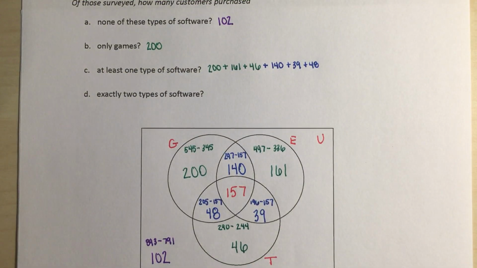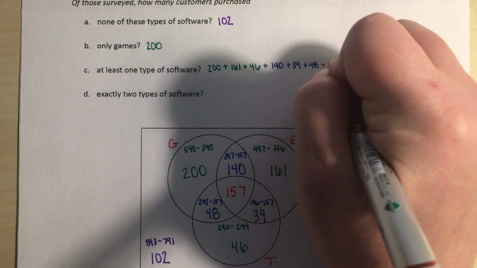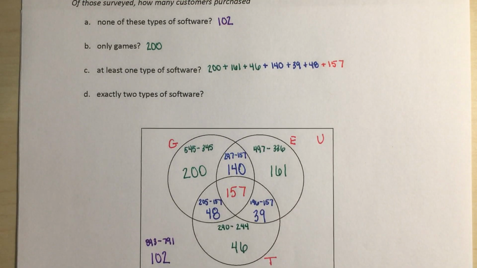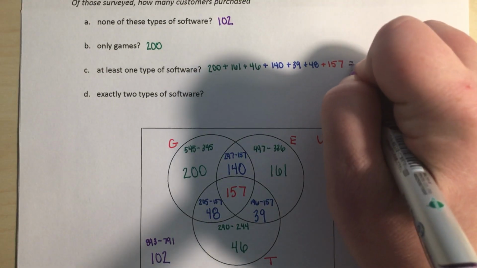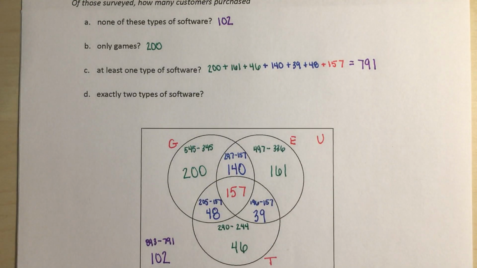And then we're going to add in, at least one also includes if they purchased all three. So our 157. And so we're adding up all 7 regions inside, which again is how we came up with this 791 that was at the bottom. So 791 customers purchased at least one type of software. So at least one means 1, 2, or 3.